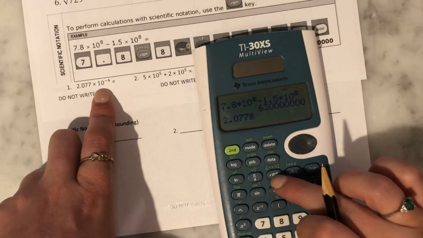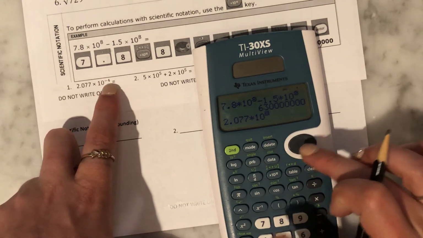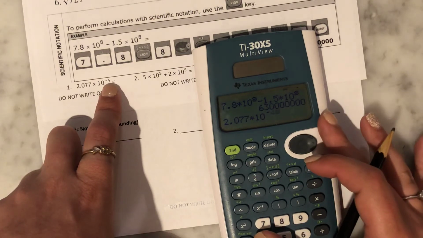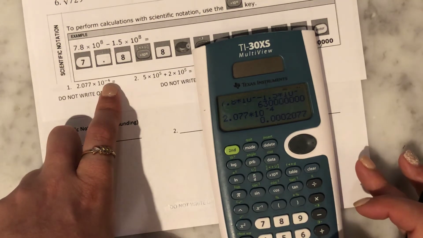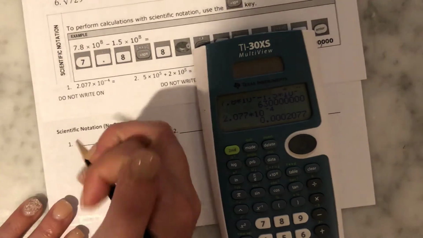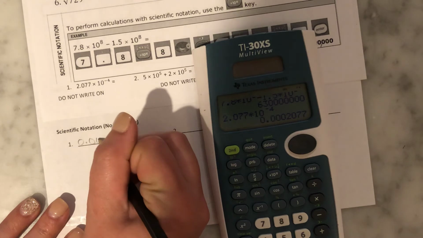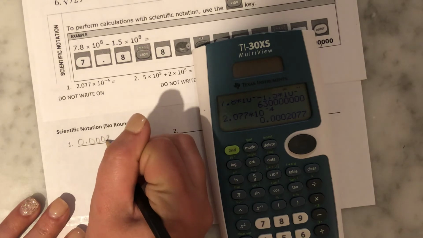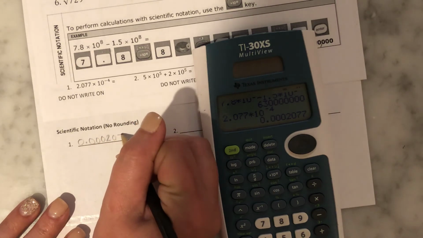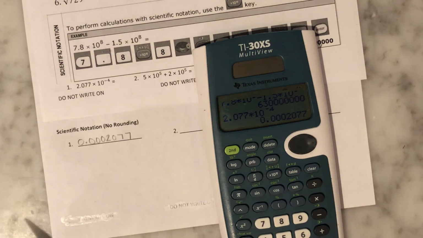Times 10 to the nth power. And we want to go to the negative 4th power. So negative 4, enter. And I get that number. Remember, you're writing on your answer sheet. Not a big number, a very, very small number, just very, very long. 0.0002077. Okay, no rounding. Write your number as you see it.